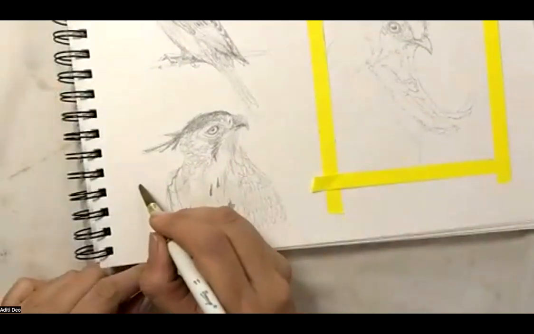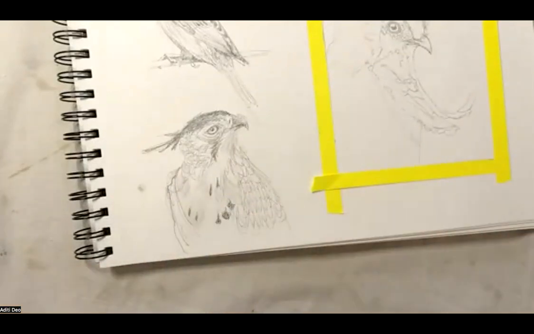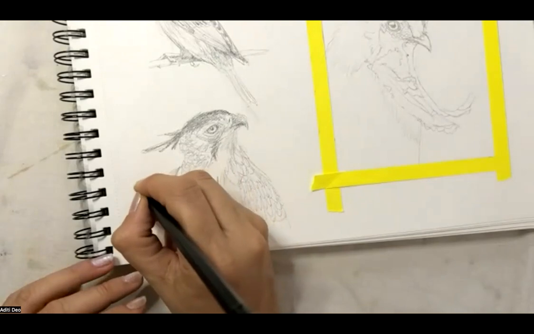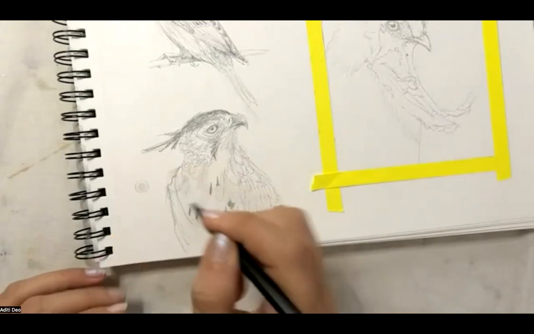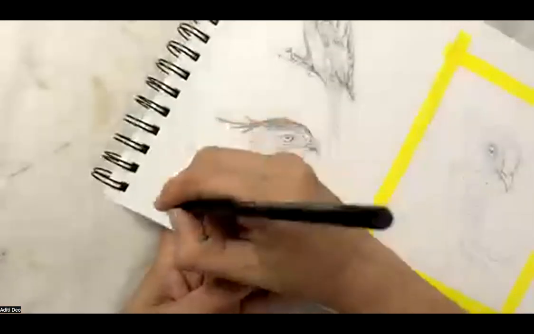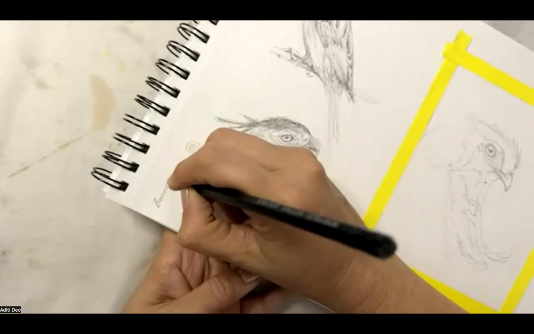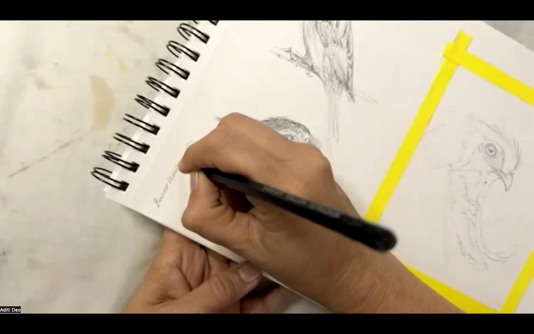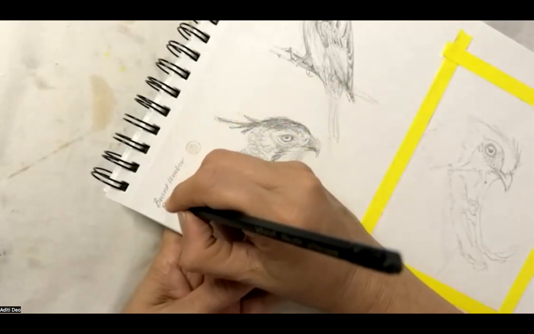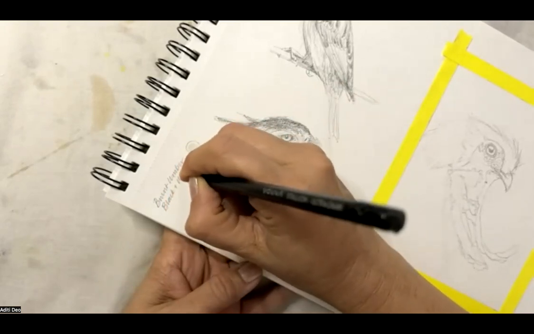Oh my God, it's so faint. This is burnt umber. Black plus ultramarine.